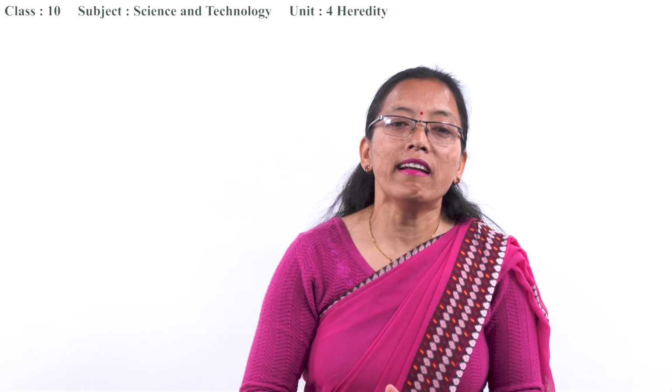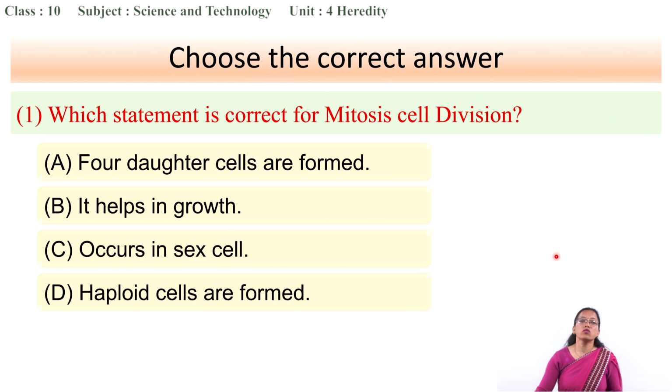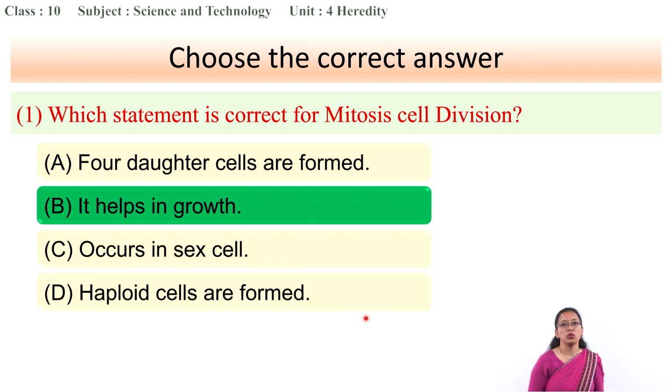Dear students, we discussed mitosis and meiosis in detail. Let's evaluate ourselves on what we learned from today's class. First question: which statement is correct for mitosis cell division? Choose the best answer. There are four options. Four daughter cells are formed. Is it? No. It helps in growth. Another one is it occurs in sex cells. Haploid cells are formed. Which one is the correct option? Can you guess? Yes, it helps in growth.